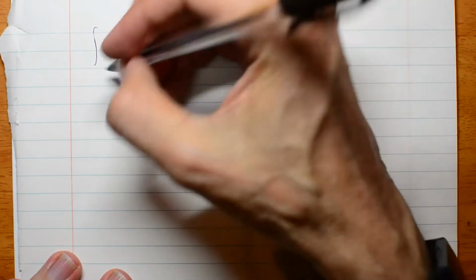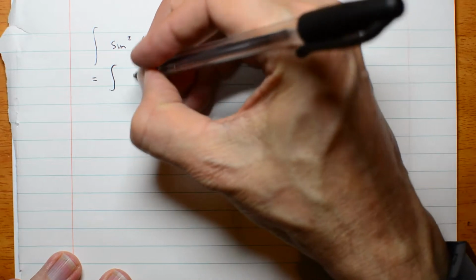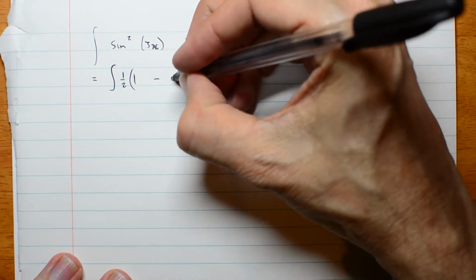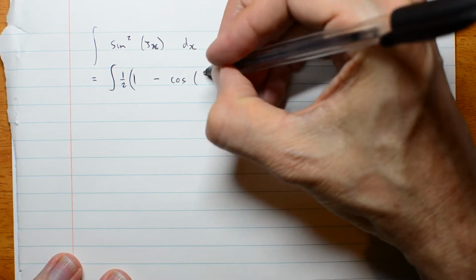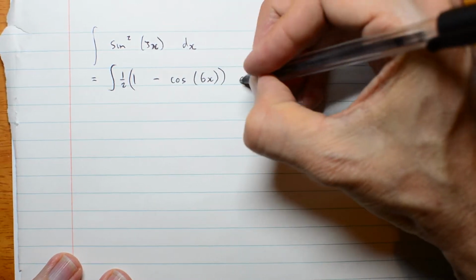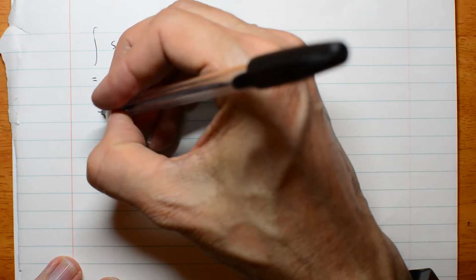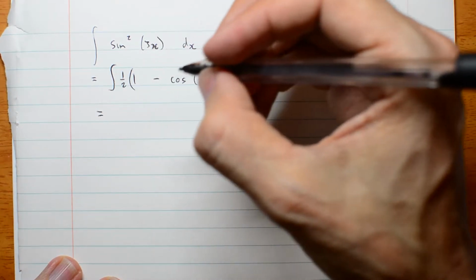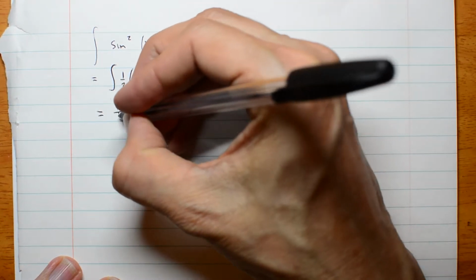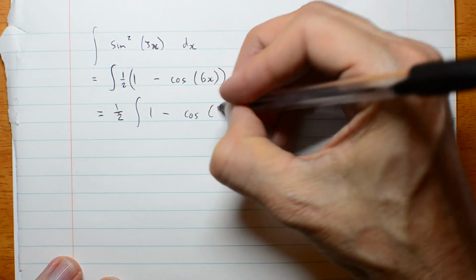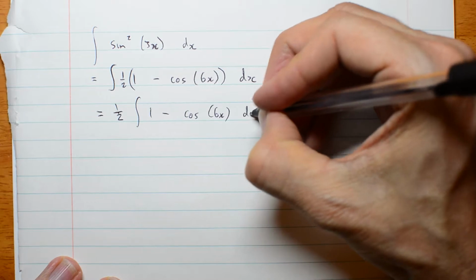So let's try it here. That is the integral of half of 1 minus cos twice the angle. And this we can do. So put the half outside. It's half of the integral of 1 minus cos 6x dx.